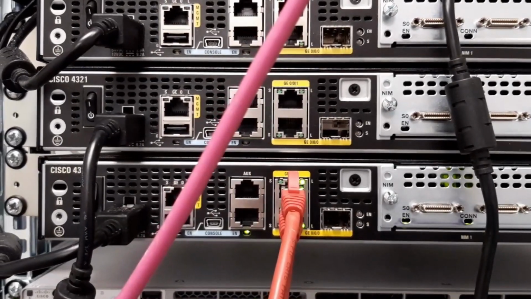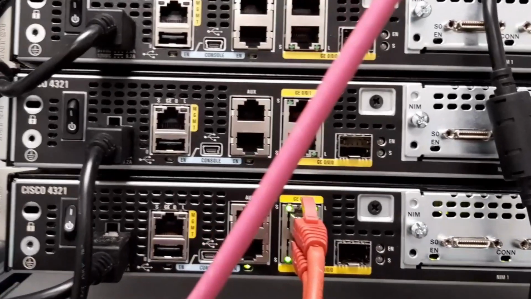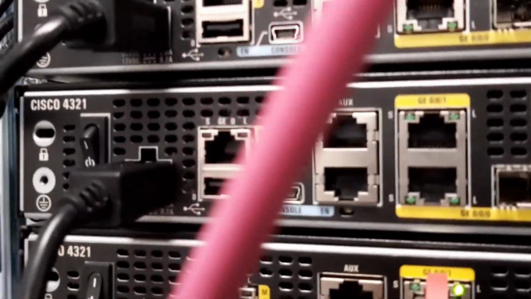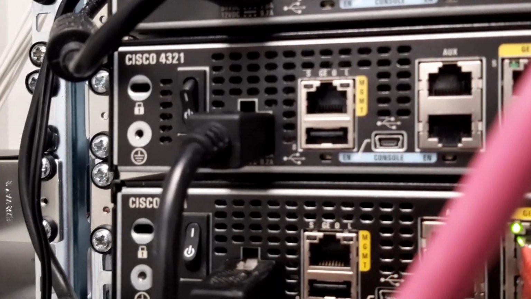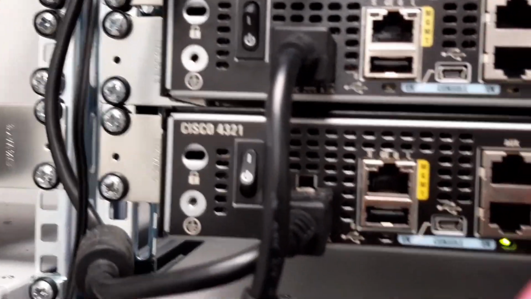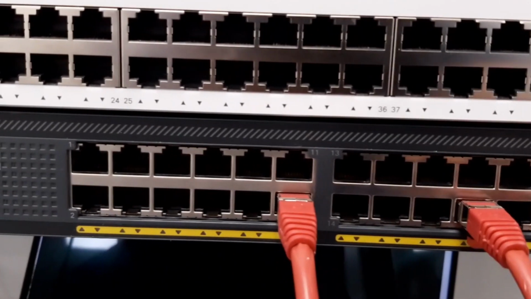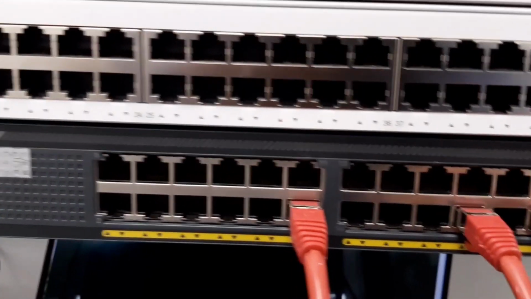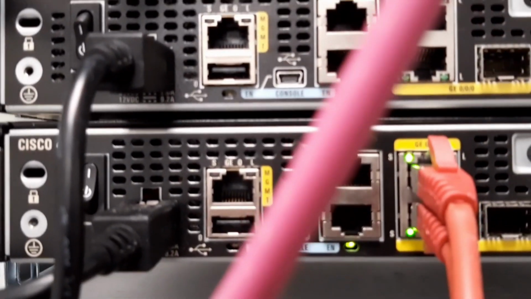Okay, now I am connecting cables in the network as per the diagram. Here, this is port number 1. So port number 1 goes to the PoE switch, port number 20. And router port number 0 goes to the internet.